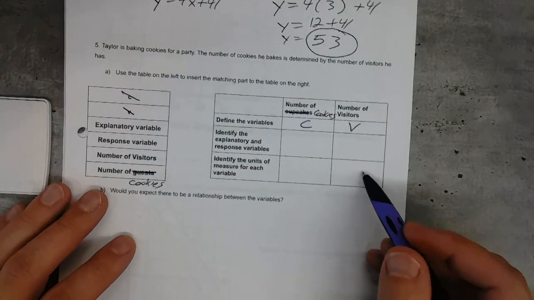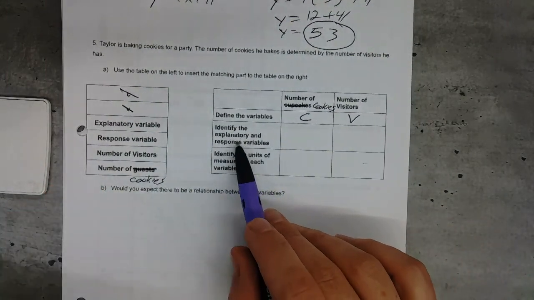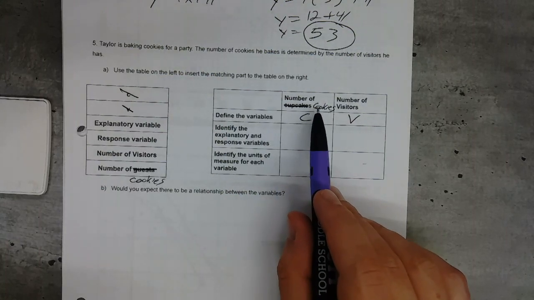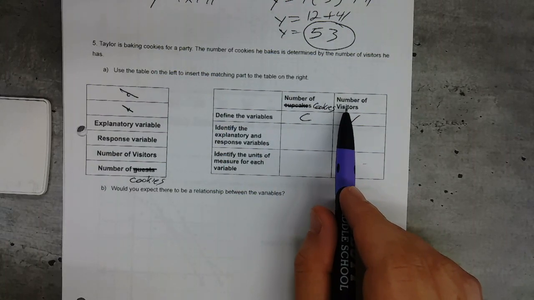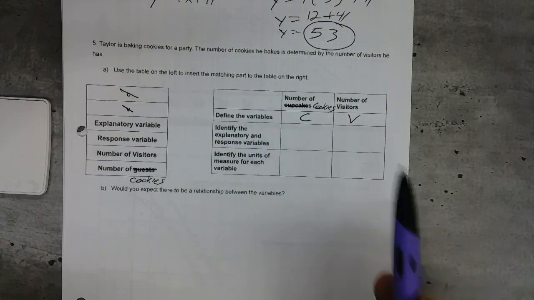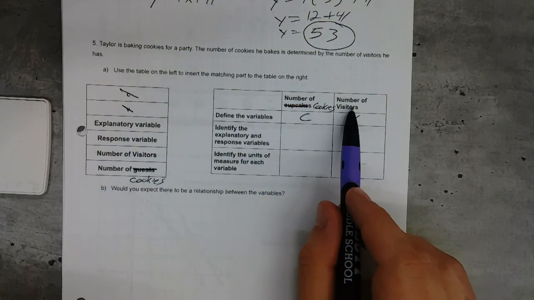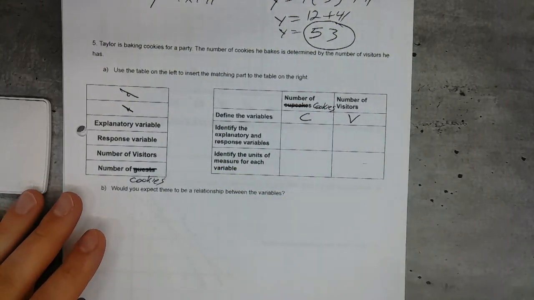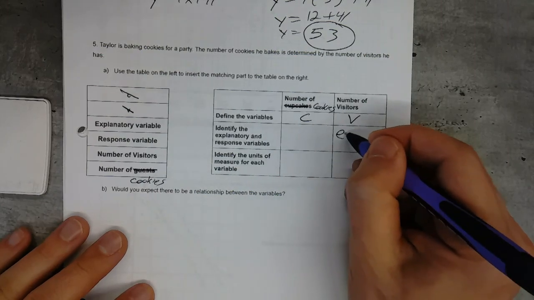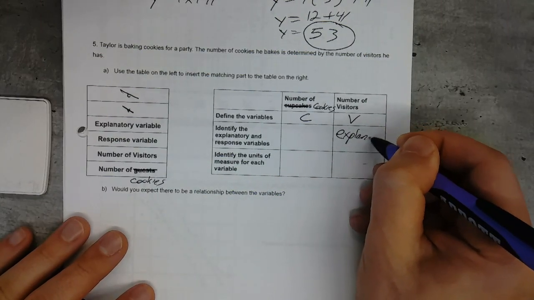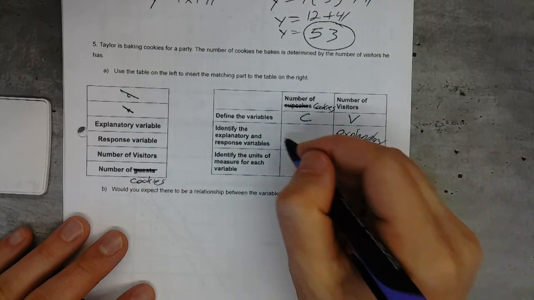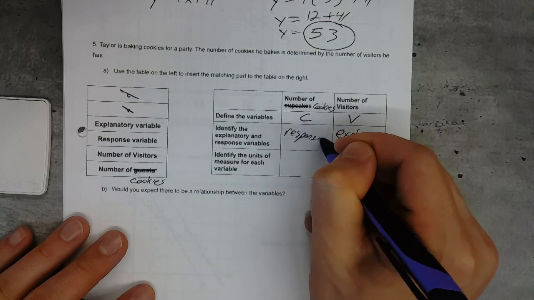Simple enough. Now, here I got to do some thinking with explanatory and response. Do I have to know the number of cookies first or the number of visitors? Okay, so if you think about that for a minute, if I know the number of visitors first, then I bake the amount of cookies for them. So this is my explanatory variable. Got to know that first, which makes this the response.